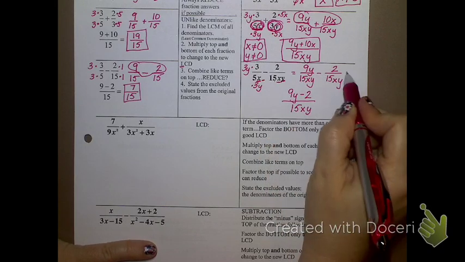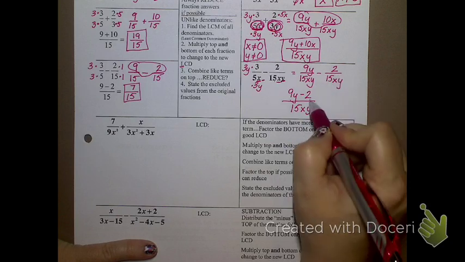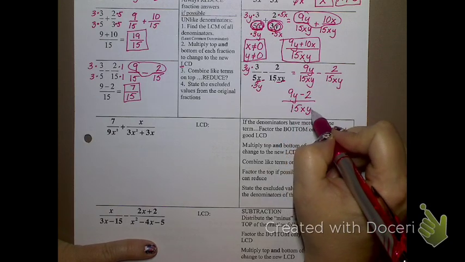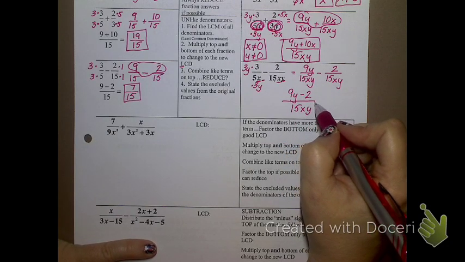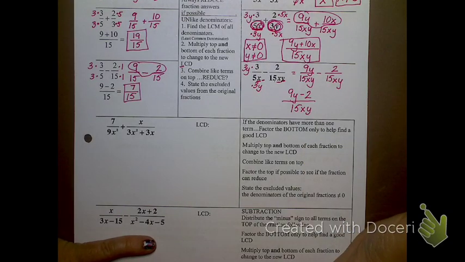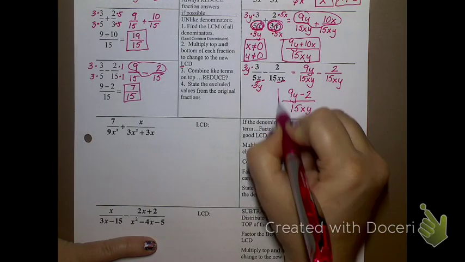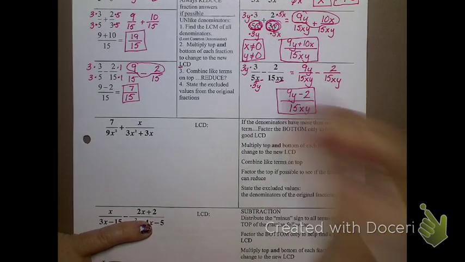So I just took two fractions, and this represents the one fraction answer of the subtraction. Now, can I factor anything to simplify? Nope, can't factor the top. Bottom's a monomial. We can't factor a monomial. So I'm done right there.